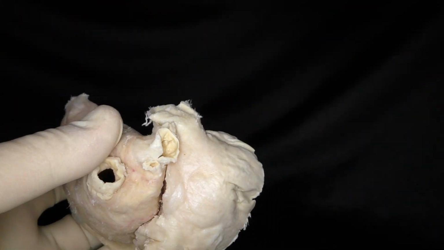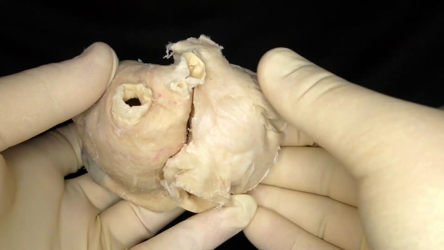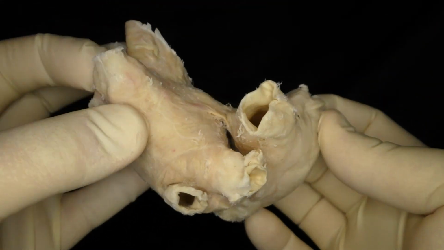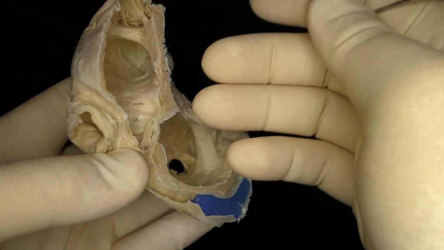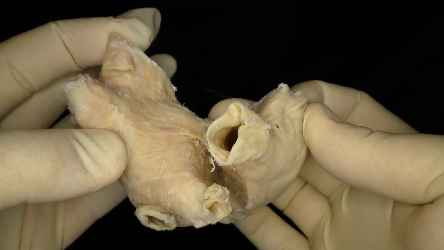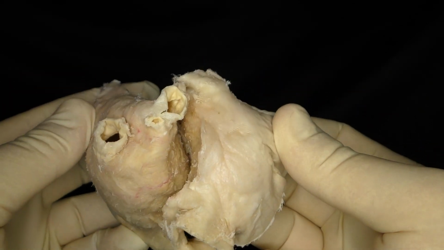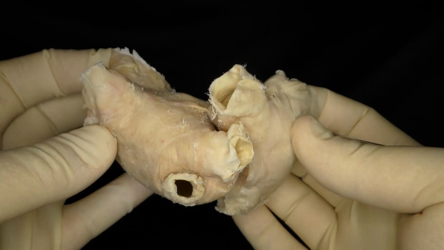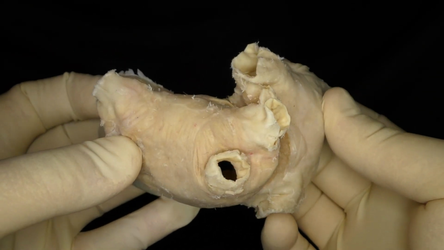It is very important to understand that the fossa ovalis is the only true septum, because the other part, the so-called septum, we can see it like a septum, but it's an invagination of the atrial wall. So this is a duplicature of two walls, right and left atrium.